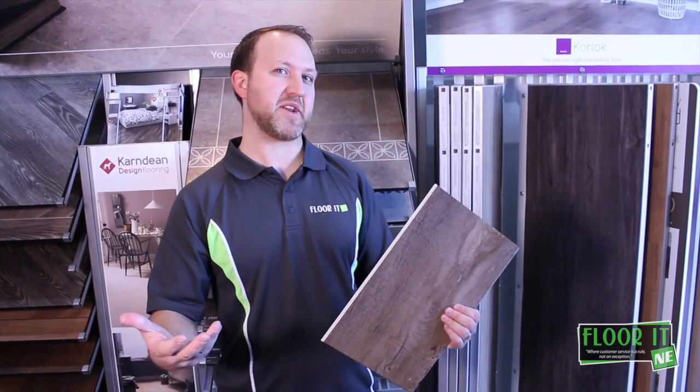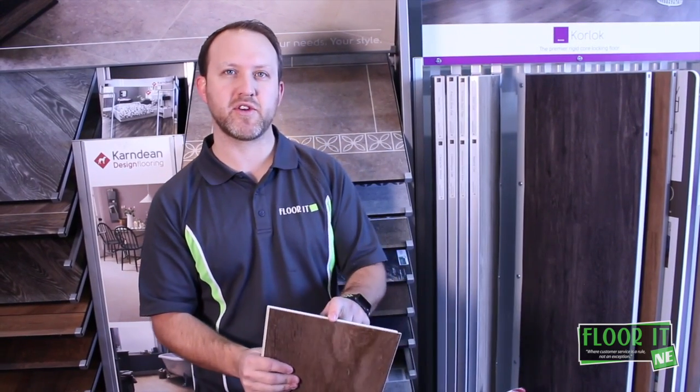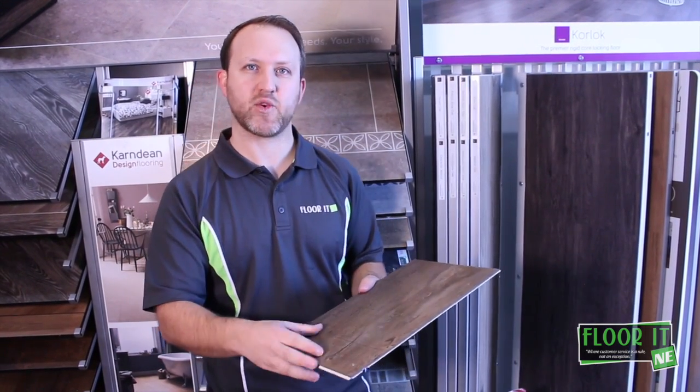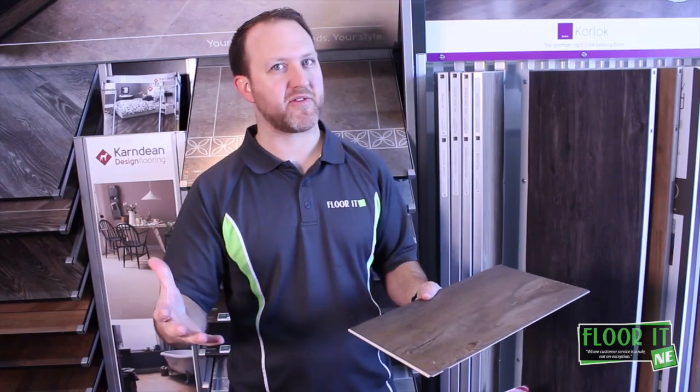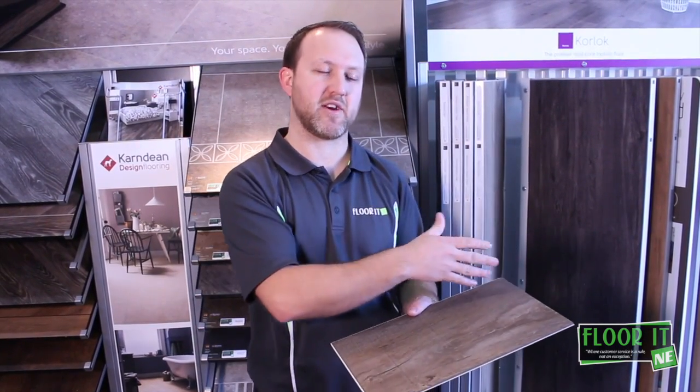So you guys saw laminate come out about 20 years ago. It was a click lock, had a particle board in the core, and then a hard laminated wear surface. But it wasn't perfect. I mean, nothing truly is, but they've been improving upon that over the years.